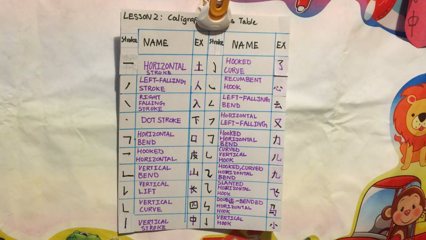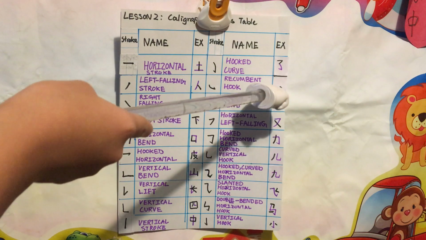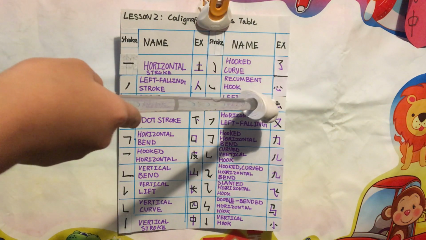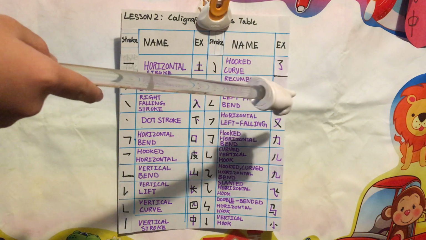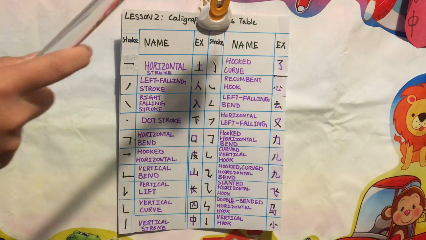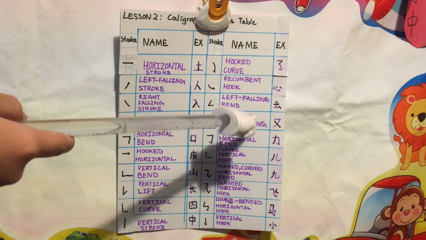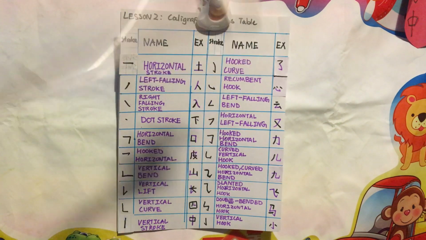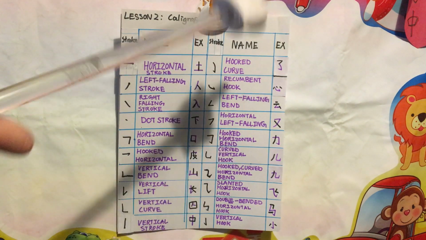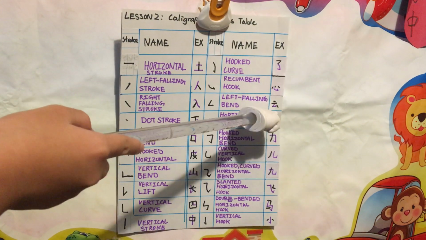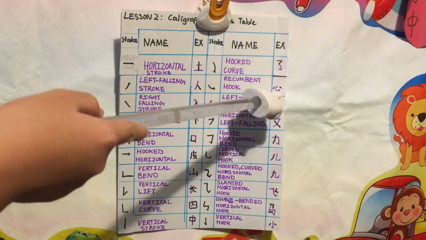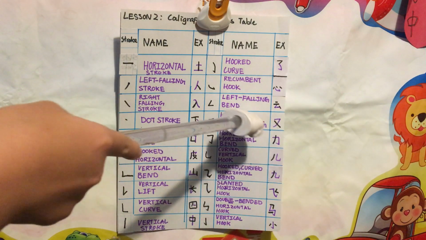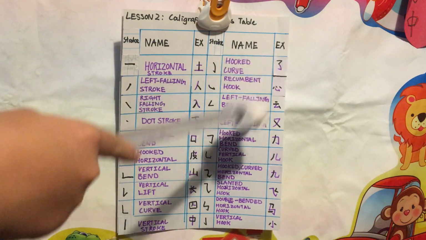So it is a recumbent horizontal stroke that has a hook appendage to it. Okay, and then the example here is called xing, which means heart. Okay, now we have the left falling bend. It is a left falling stroke that has a bend to it. Pretty simple. You have ying, which means cloud. And then now you have the horizontal left falling stroke.